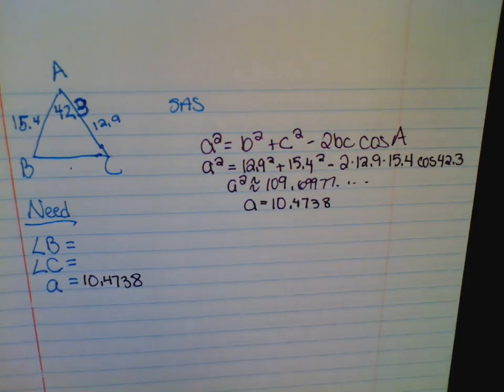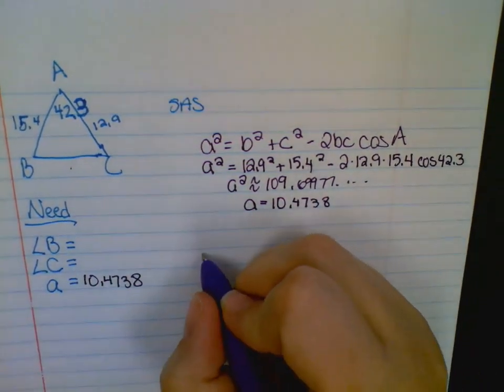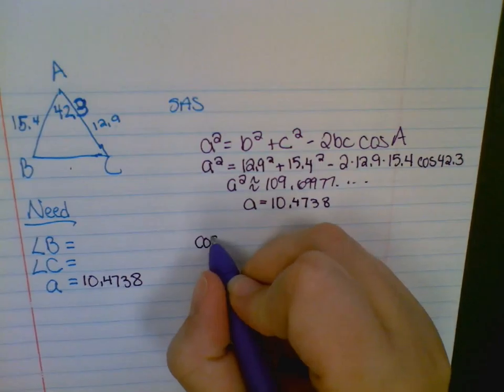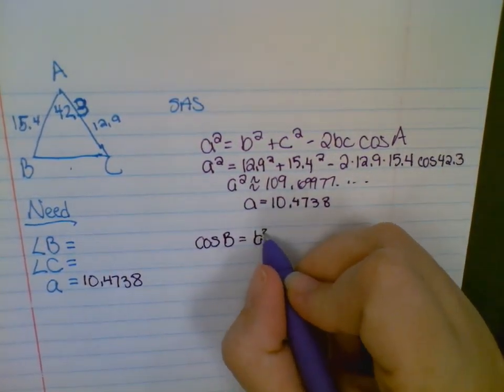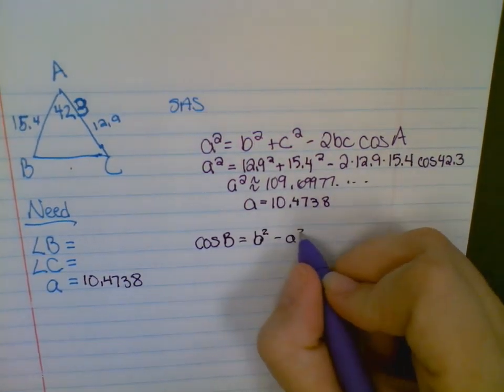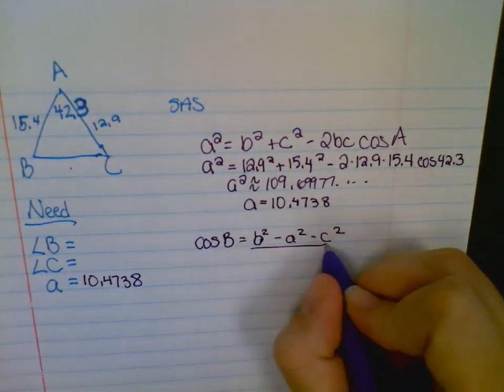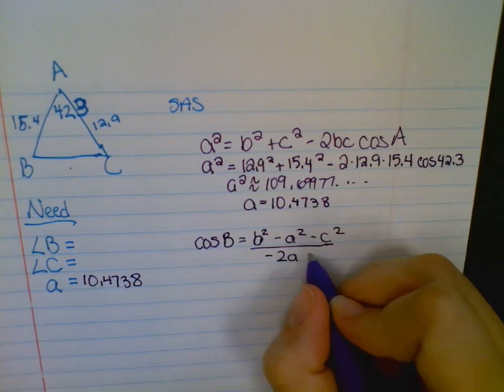So always stay with whatever formula you start with. We need to find an angle, so we'll do b first. The cosine of angle b would be b squared minus a squared minus c squared, divided by negative 2ac.